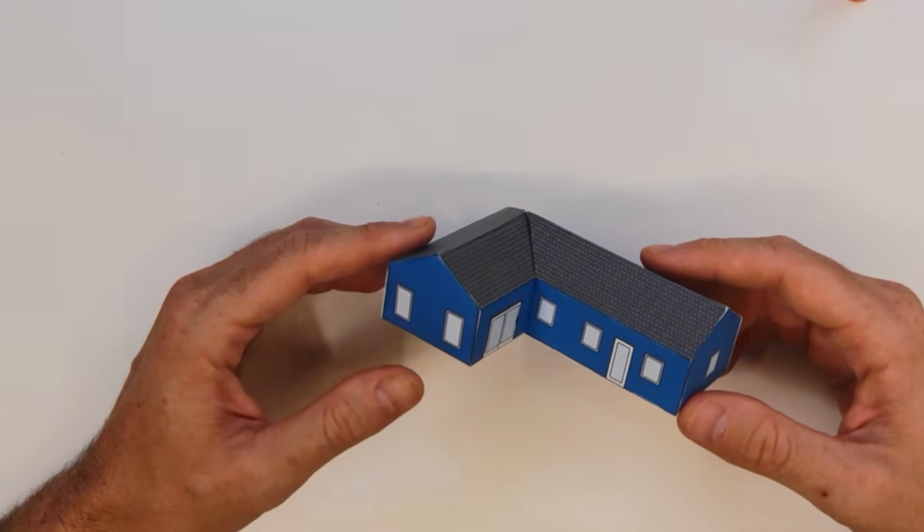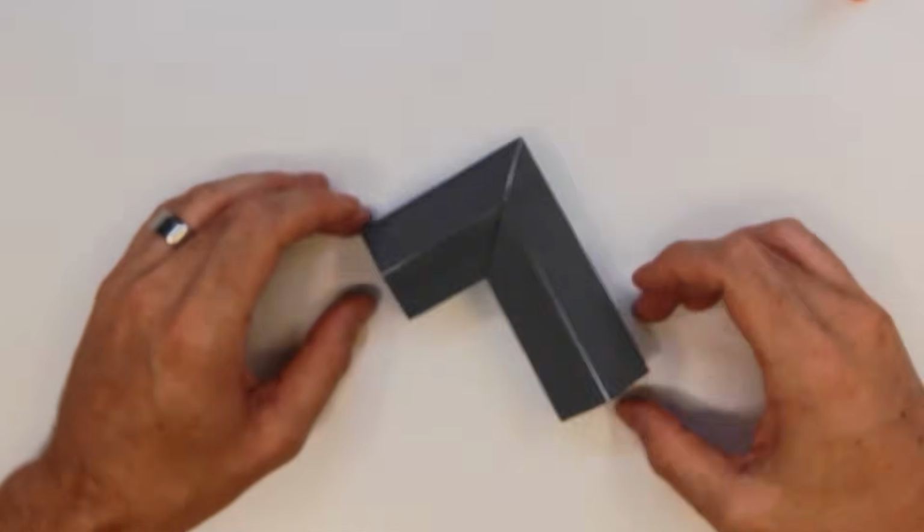All right, there you have it. We have our printout of our 3D model.